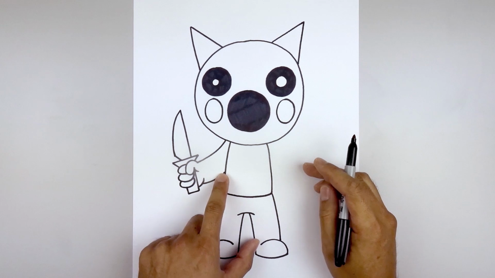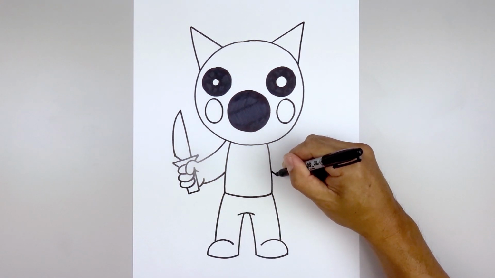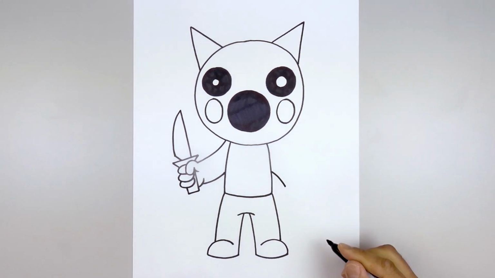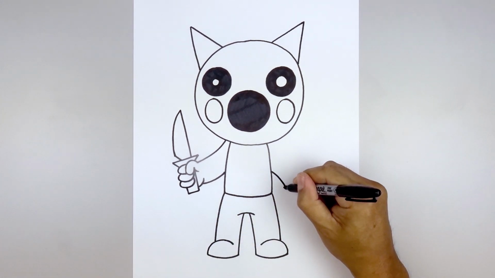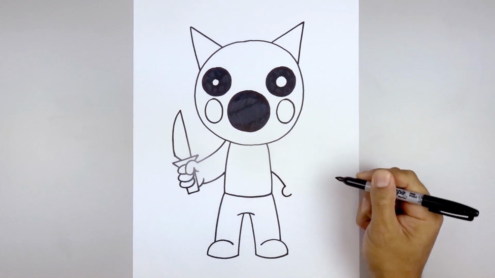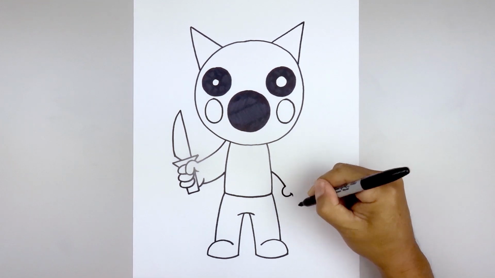Now we're going to line up the inside of the arm over on the right side. So we're going to curve this out and then down towards the wrist. And then from the wrist, we're going to draw a small half circle for the thumb. And at the end, we'll add a bracket.